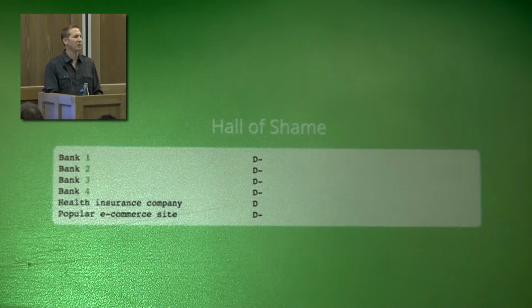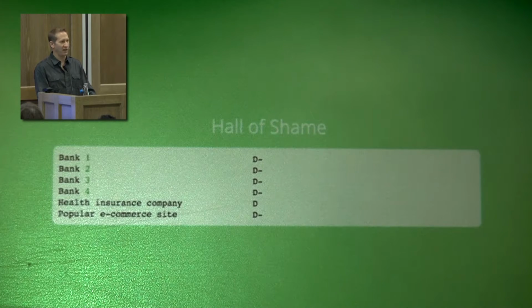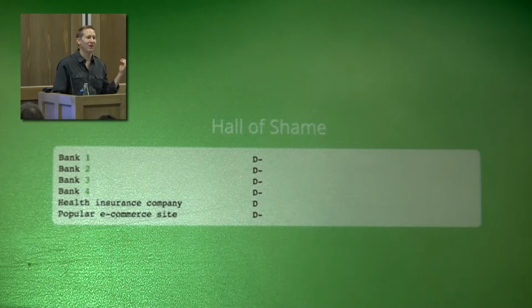Well, why did I pick those? I thought, what is the most valuable data that I have? It's my financial transactions, it's my health data, and it's all the stuff I buy throughout the unholy amount of time that I've been an Amazon member. And so I went through and checked all of these sites for some of the things that I'm about to mention, and they didn't fare too well.